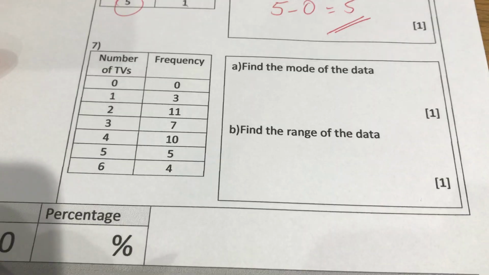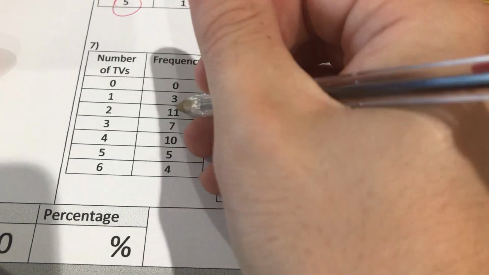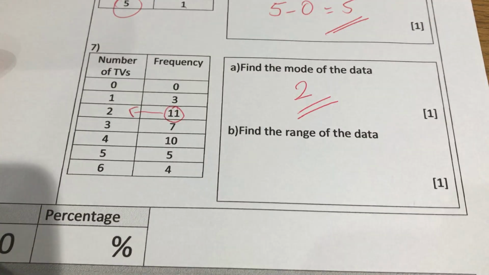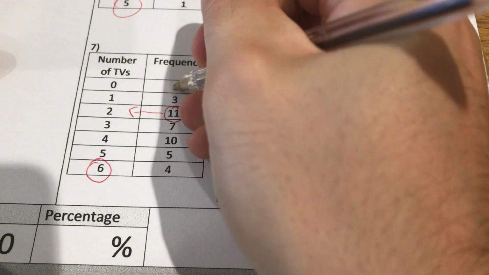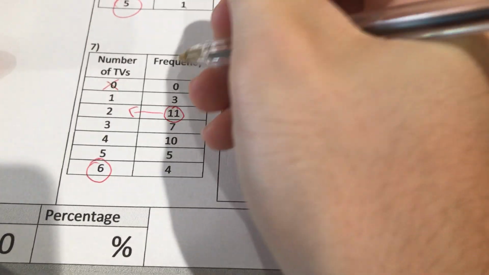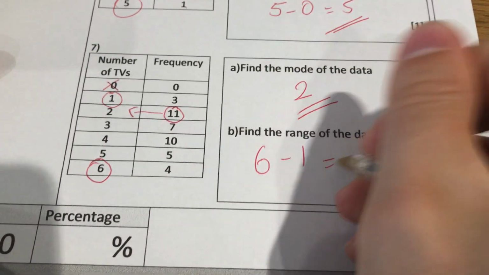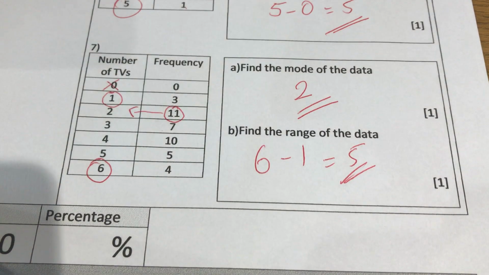And last one, the mode of this one, well, there's 11 there, so it's 2, because that's the biggest number. And the range, trick question here, so go careful. 6 is the biggest and 0 is the smallest, but there's no 0, so we ignore that. There are 3 1s, so there are 1s. So it's 6 take 1, 5. So be careful of that little trick question there.